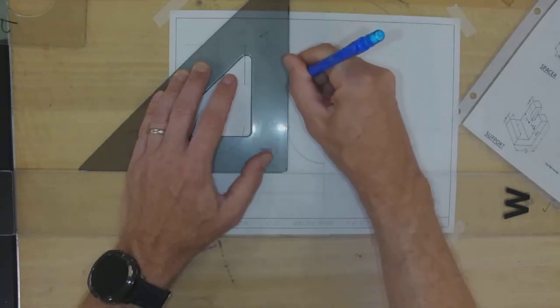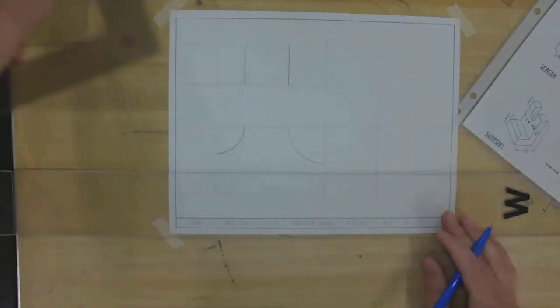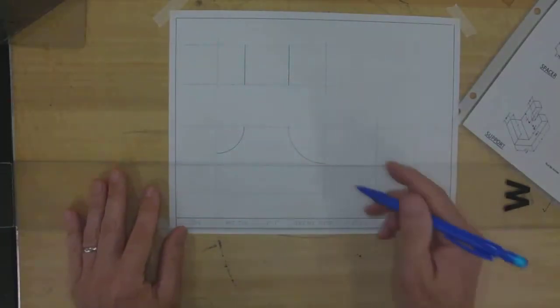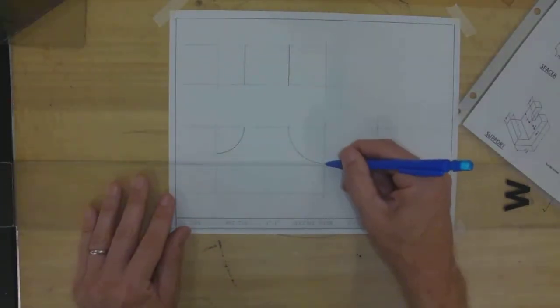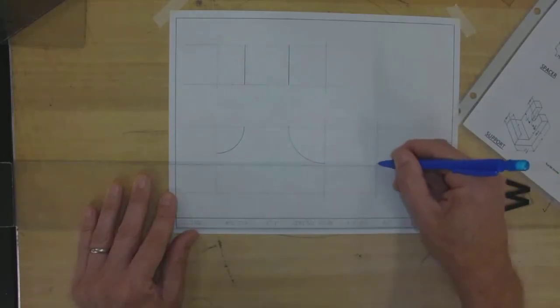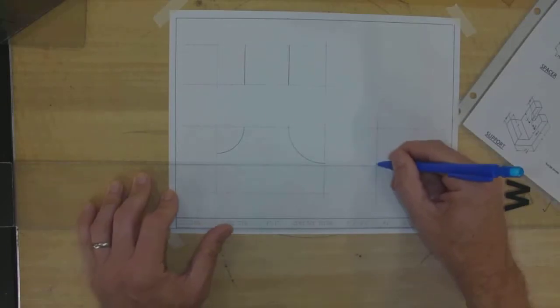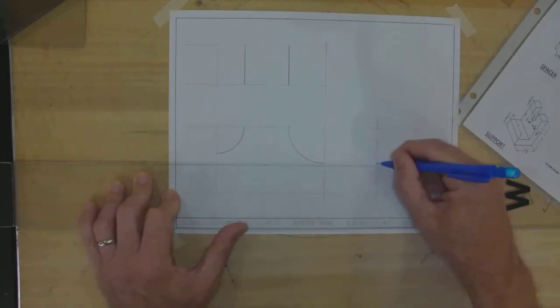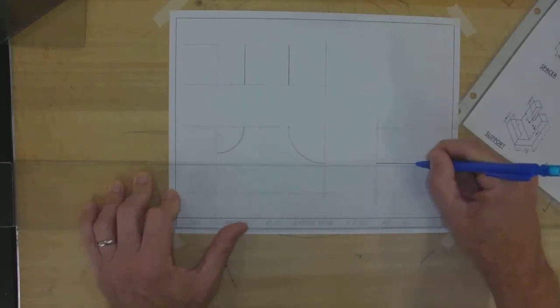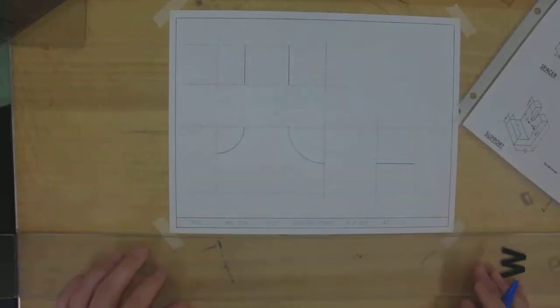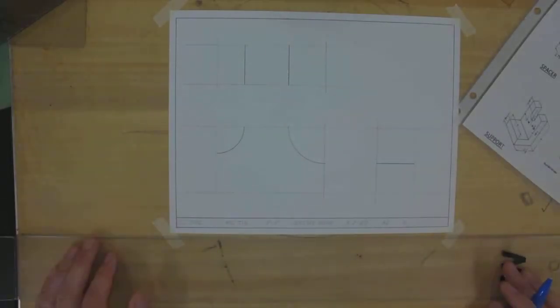Make a line there. From this line, I can use my T-square. Not used to this pencil. Kind of sits on the T-square different.